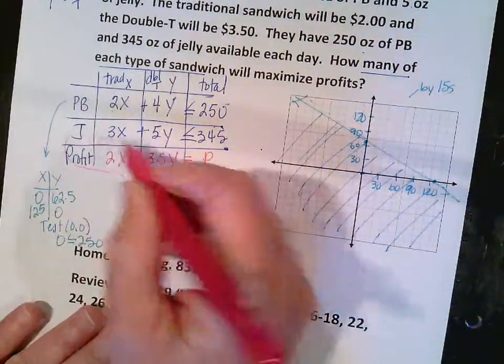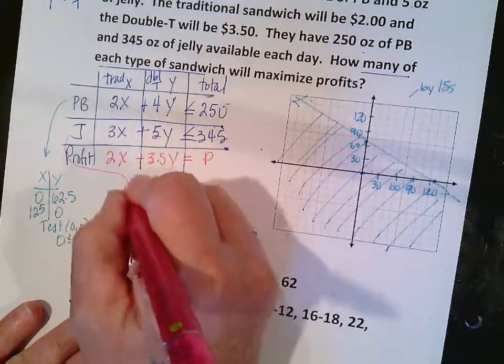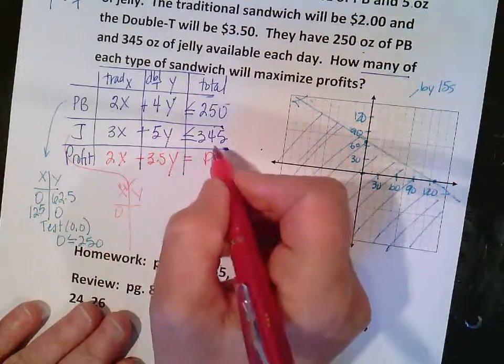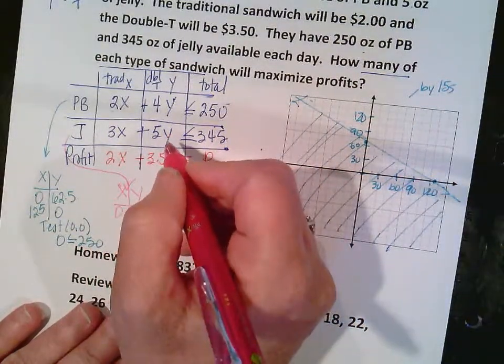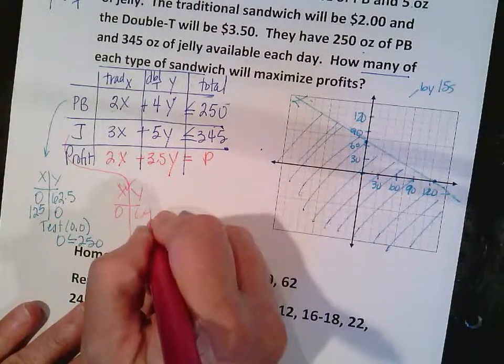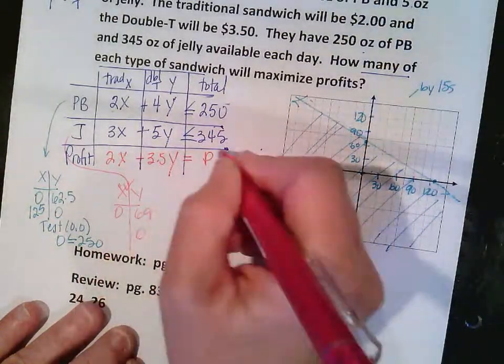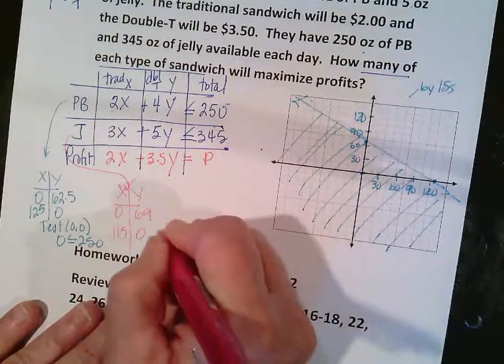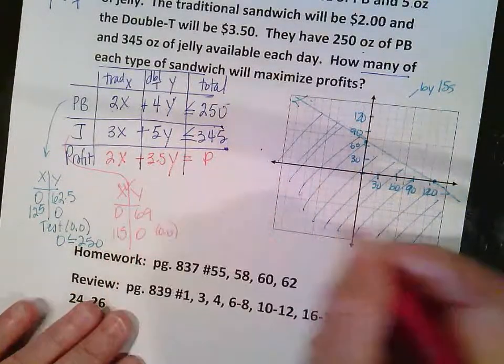We're going to graph the jelly. And so I'm going to do the X and Y for the jelly. And if my X is 0 on my jelly, I'm going to take 345 divided by 5 and I get 69. And if I plug in 0 for Y, and I take 345 divided by 3, I get 115.